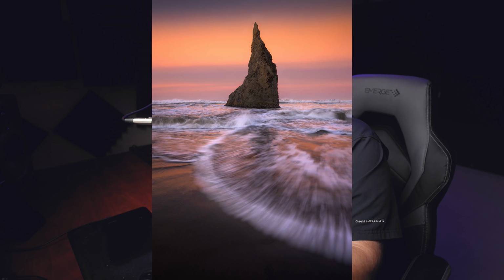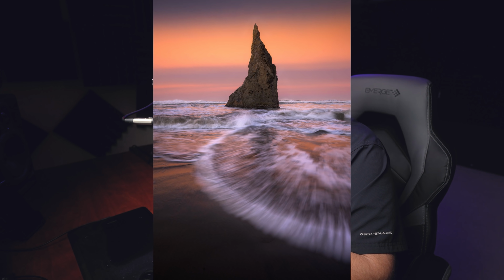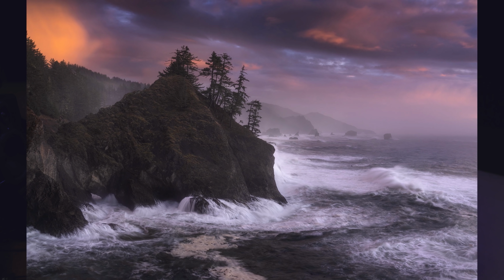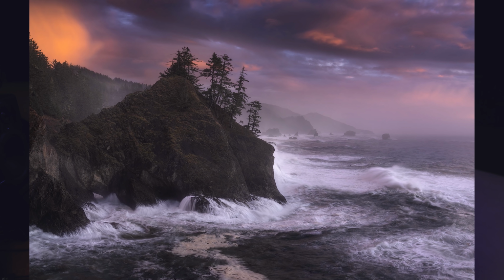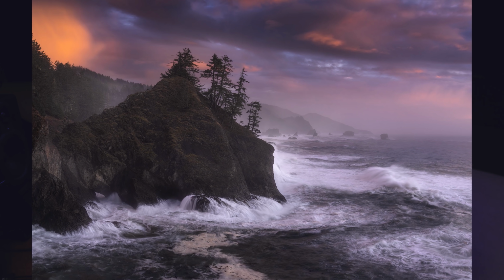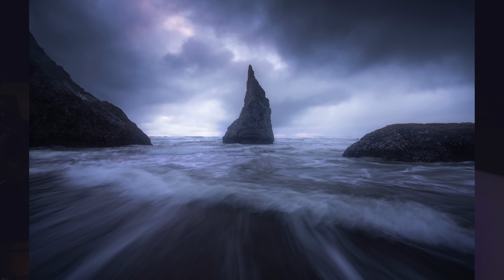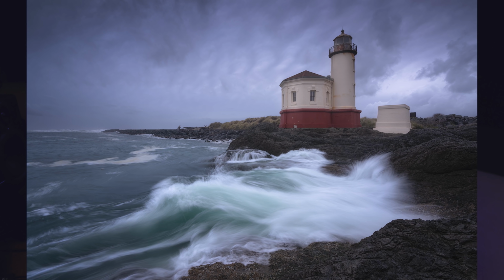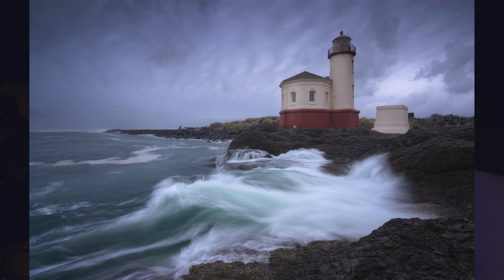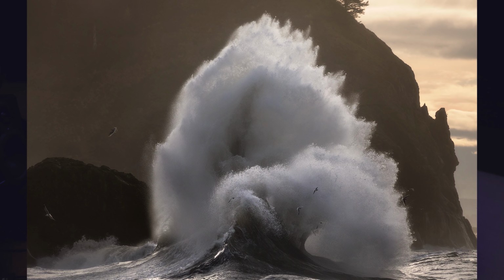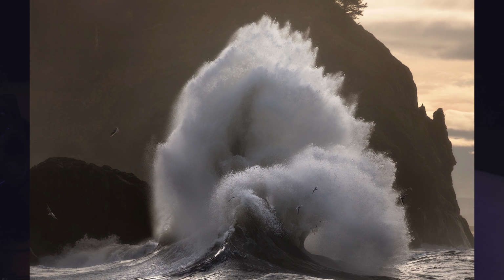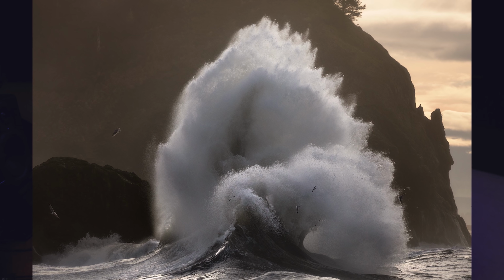When photographing seascapes, shutter speed is king. The shutter speed that you choose is going to be the most important creative decision you are making, because the shutter speed you choose when you're photographing moving water is going to completely dictate the energy of the photo, the feeling of the photo, the amount of water movement in the photo.